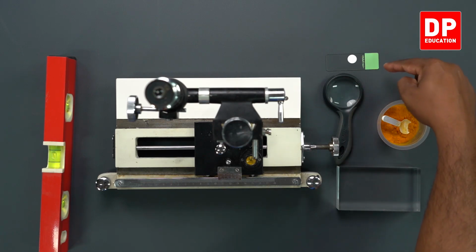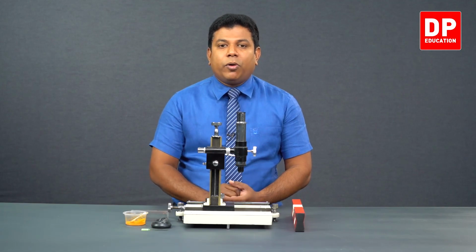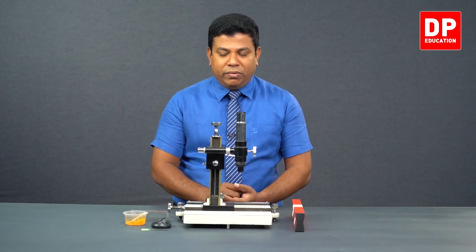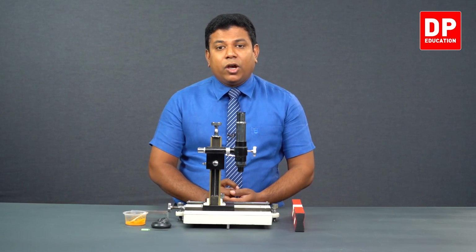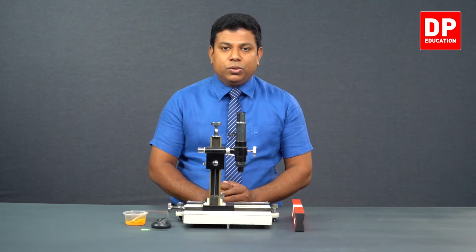We need a small strip of glass. On this glass strip only, we will be spreading this lycopodium powder and we will be observing that through the microscope. If you don't have the glass strip, then you will have to spread the lycopodium powder on the microscope itself. To avoid that, we use a glass strip.